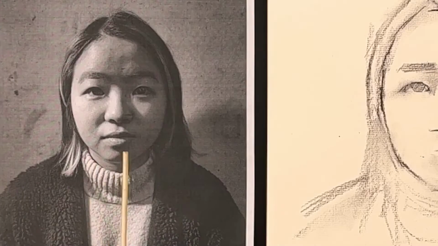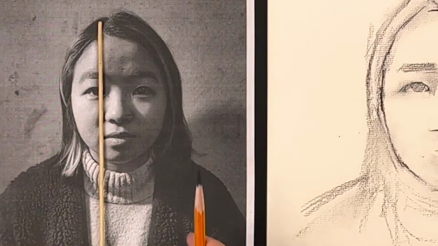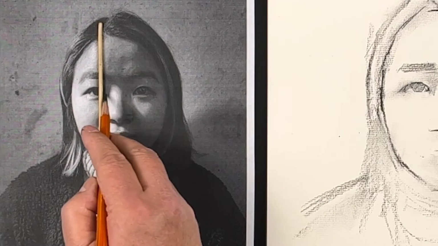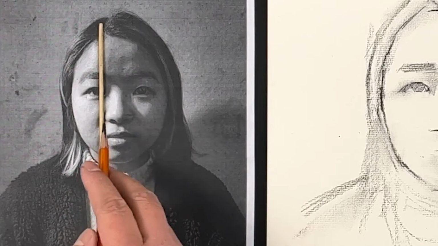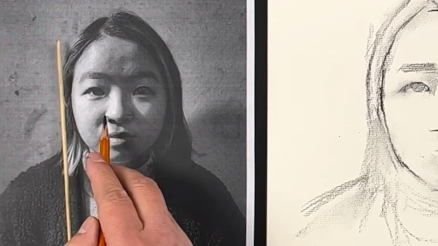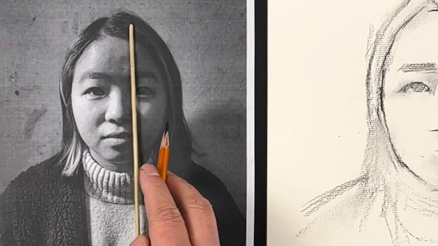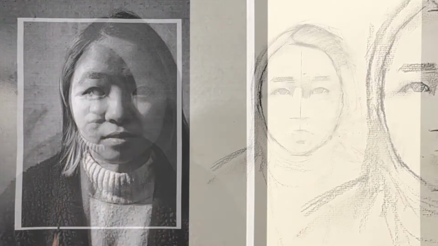Since we already know the eye, we're going to take a look at the left side over here. This corner of the eye is directly lined up vertically to the outside of the nose on this side, as well as on this side.